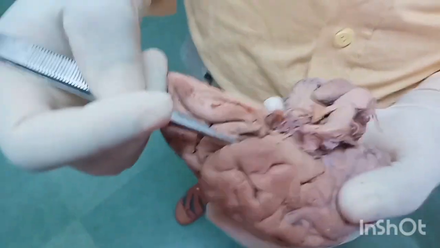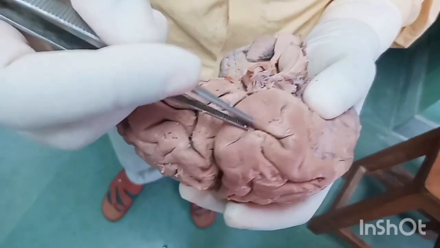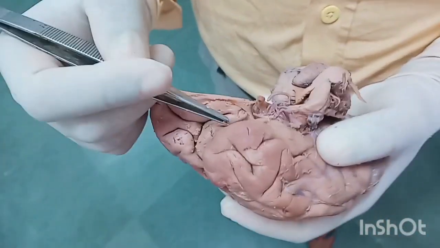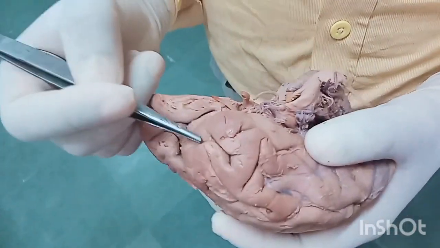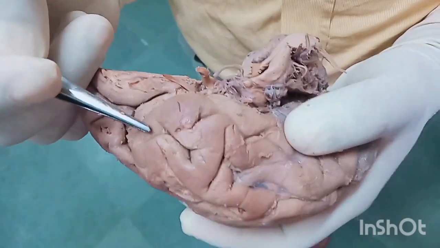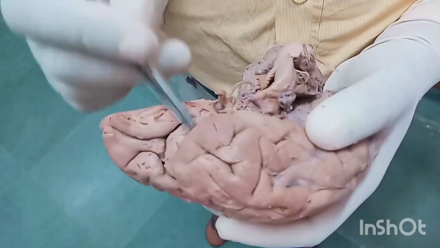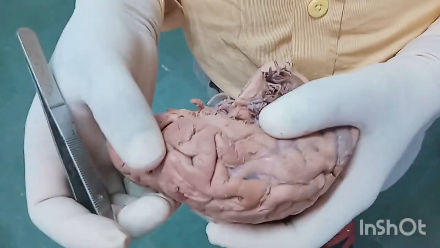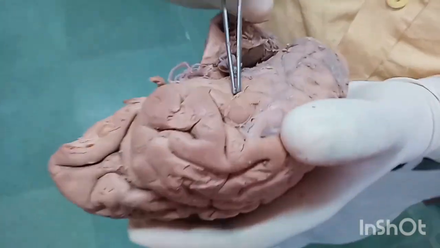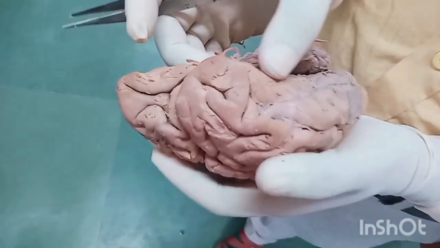This portion is called the uncus, and it is limited laterally by a sulcus called the rhinal sulcus. So the anterior end of the parahippocampal gyrus is called the uncus, limited laterally by the rhinal sulcus. The medial sulcus in the tentorial surface is the collateral sulcus, and the medial part is called the parahippocampal gyrus.